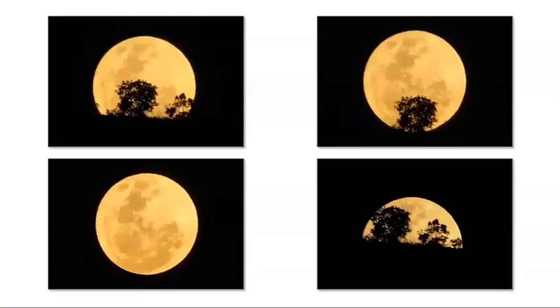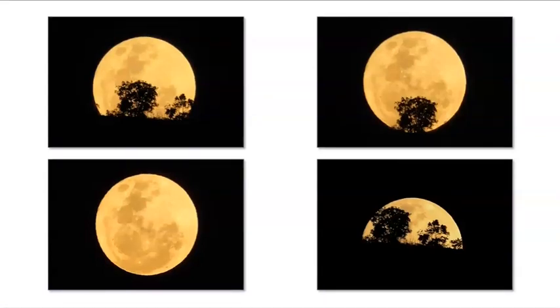Hey, when was the last time you looked up at the sky and saw a full moon? Look at these cards. Each card shows a full moon at different times during the same night. We will observe all 4 cards, then arrange them in the correct order. What clues can we use to determine the correct order?